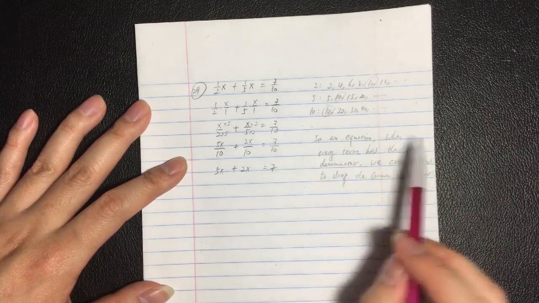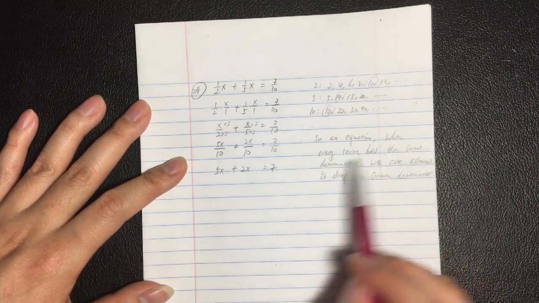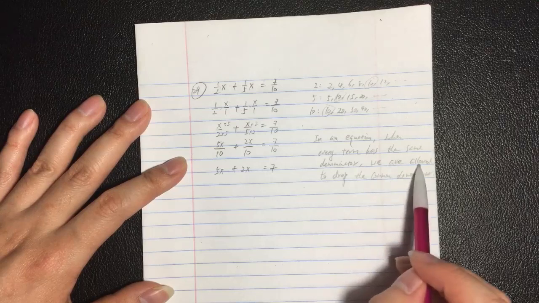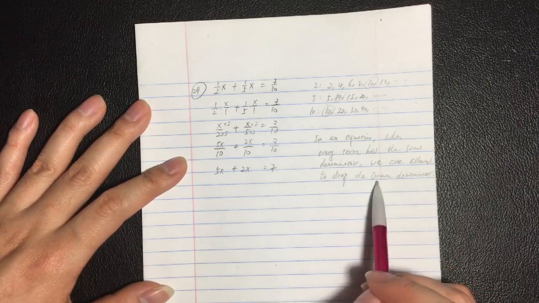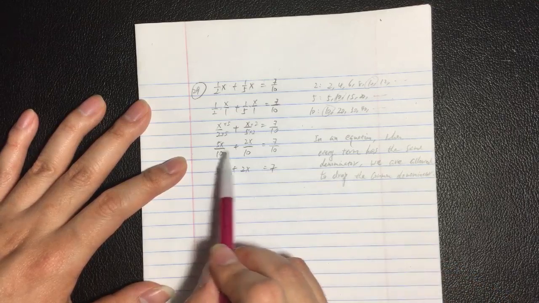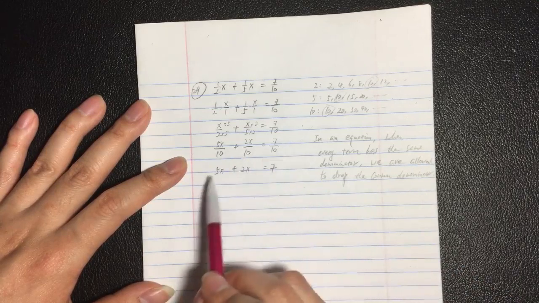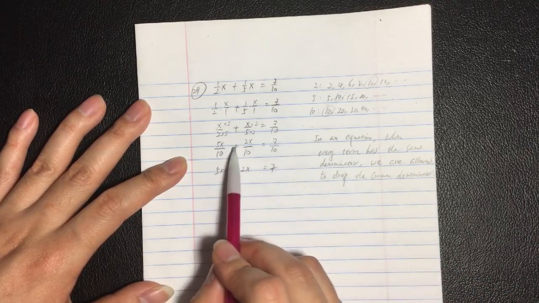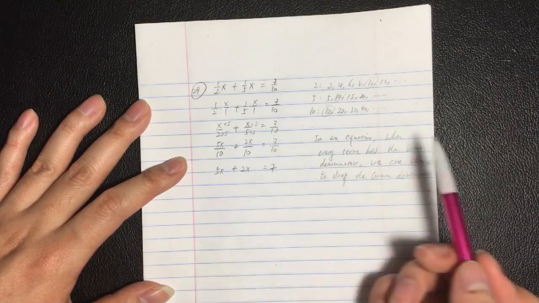So drop 10, drop the common denominator. What's left? 5x plus 2x equal to 7.